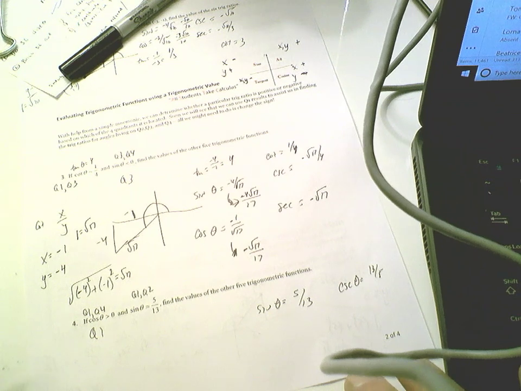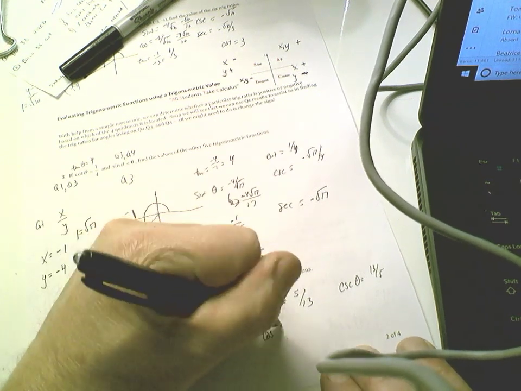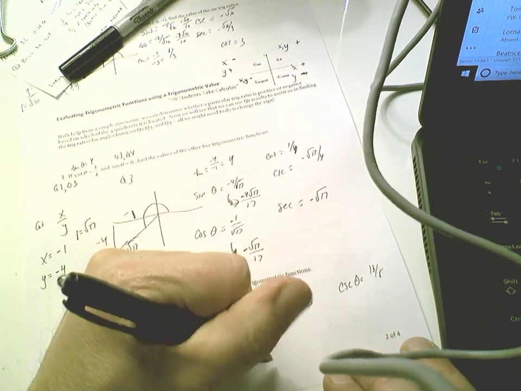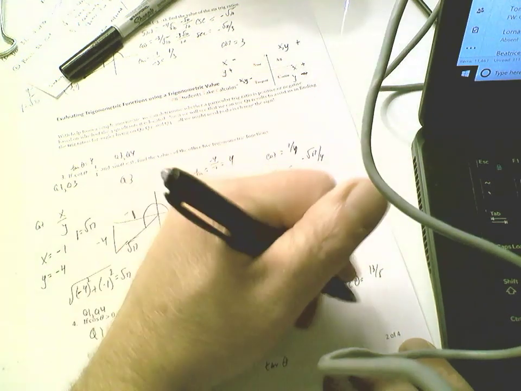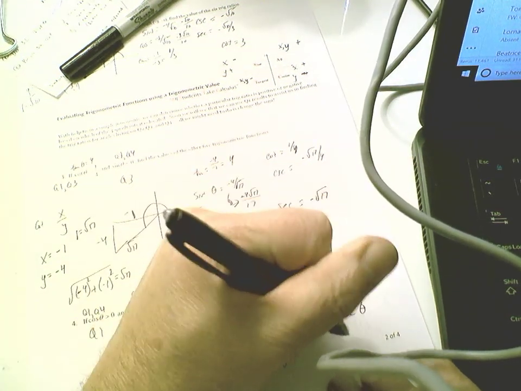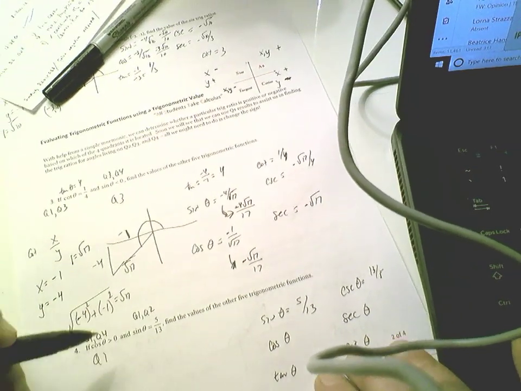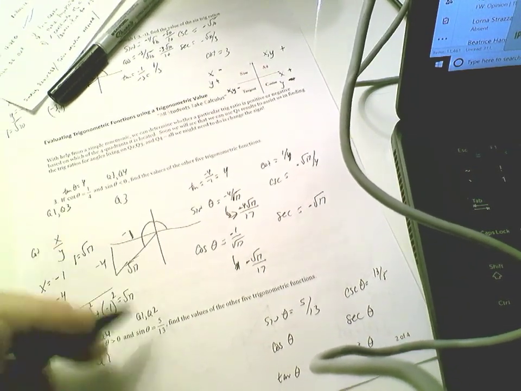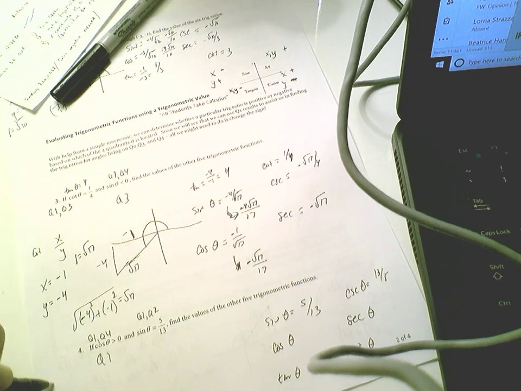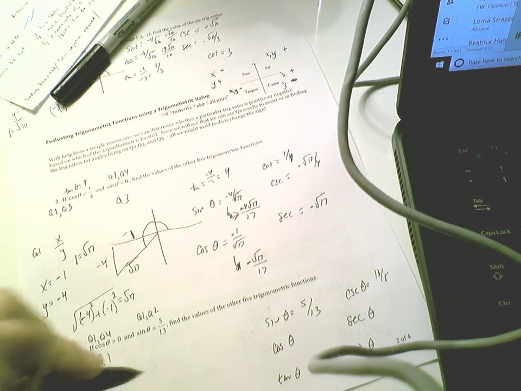Let's build the rest of my scorecard. Cosine theta, tan theta, secant theta, cotangent theta. Let's finish up. I know that the sine is 5/13. Sine is what? Y over r. I know I'm in quadrant 1.